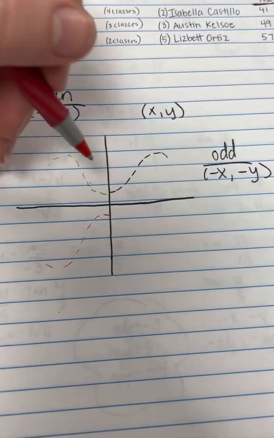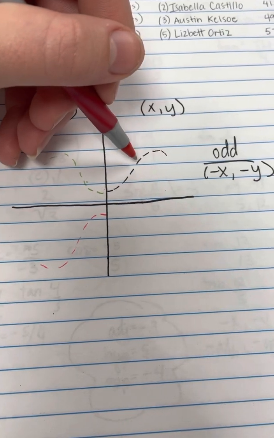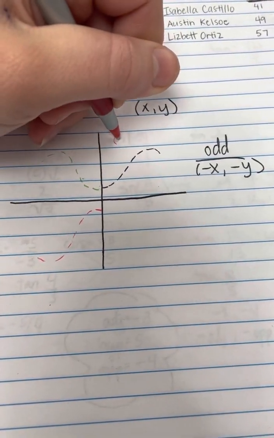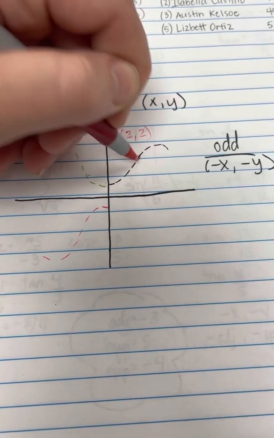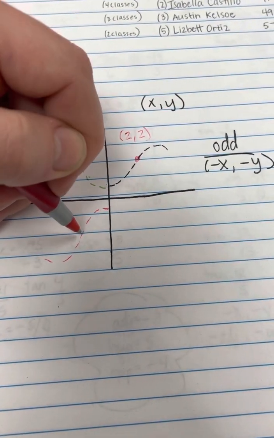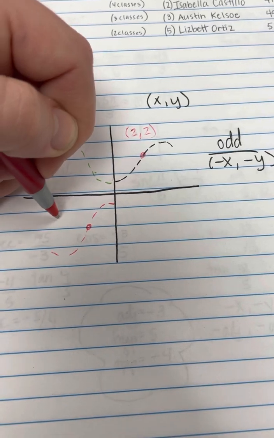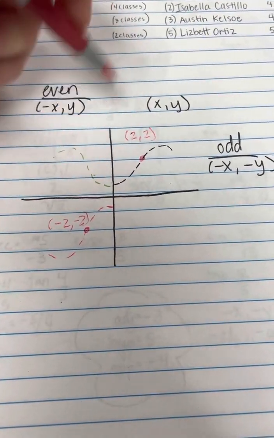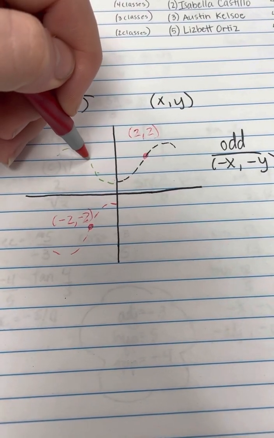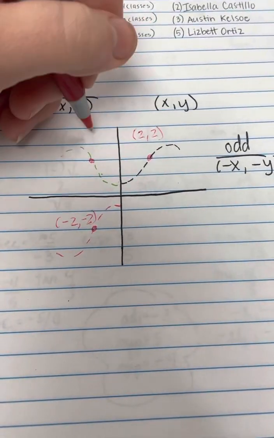So, I mean, the easiest way I can tell you to do it is to use actual coordinates from the graph. So let's say like 2, 2 was a point here. All right, and let's say that was this point here. Well, down here, that would be negative 2, negative 2. If that makes sense. And then same thing here. We would have negative 2, positive 2, because we have a negative x.